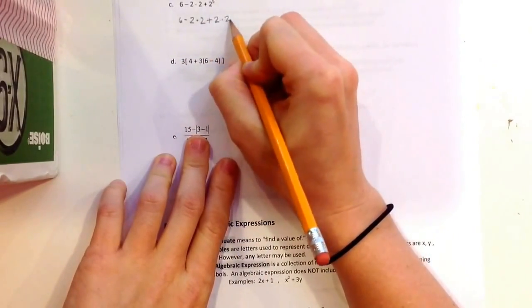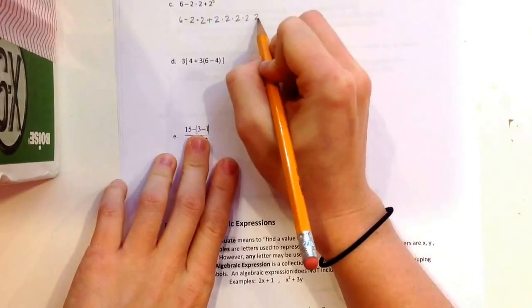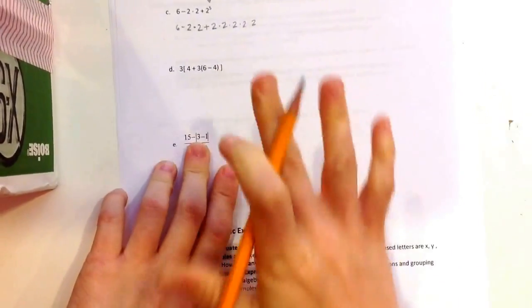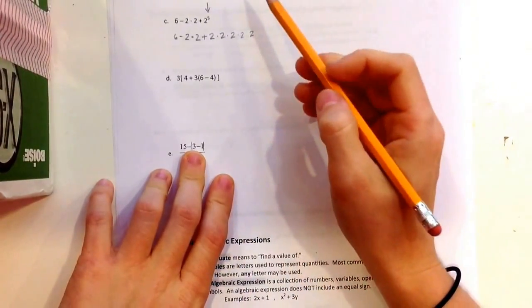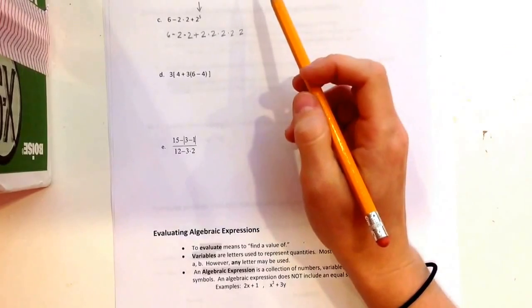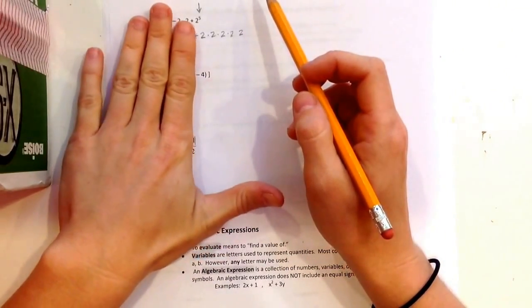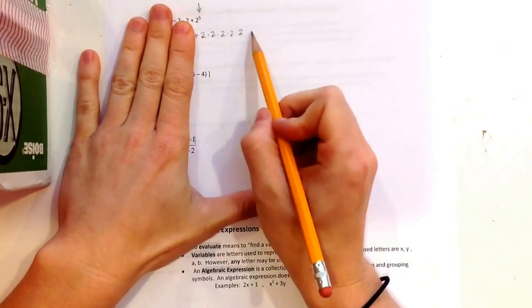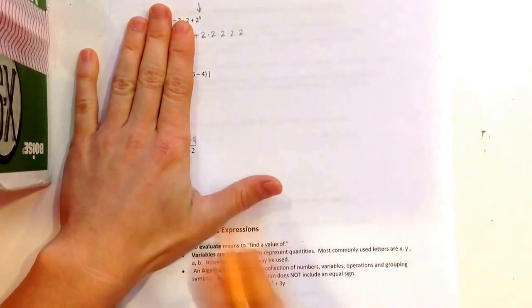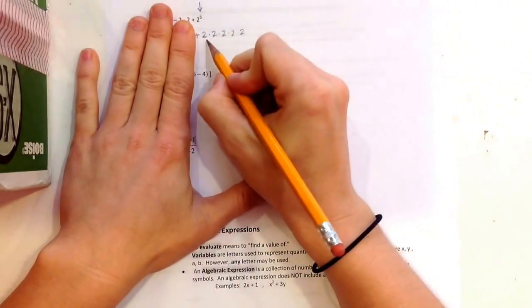So that's 2 times 2 times 2 times 2 times 2. 1, 2, 3, 4, 5. Always make sure you have the right number. Then remember what I said earlier about making it simple. I'm going to cover everything else up. So I'm only looking at my exponents. I don't like looking at a lot of things at one time. Then I'm going to take them 2 at a time.